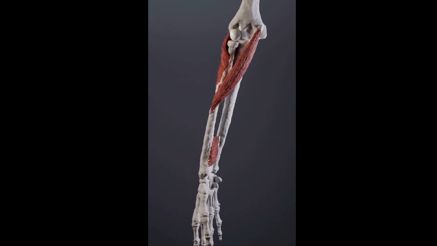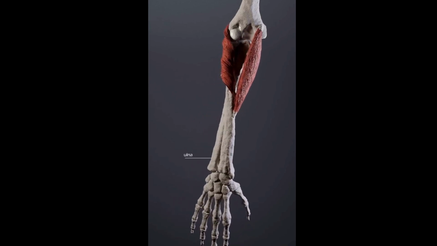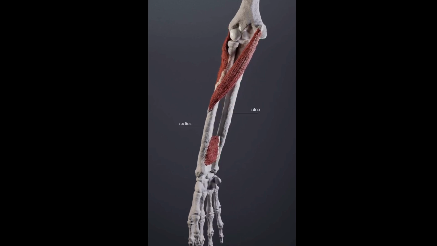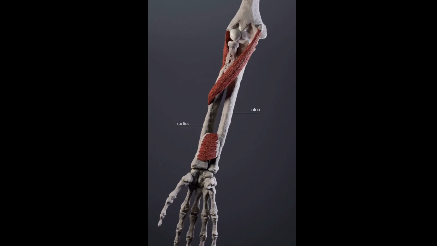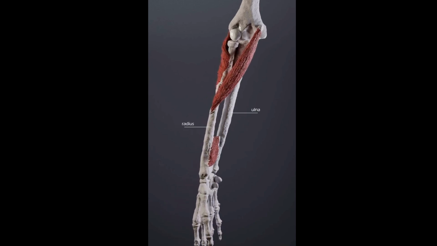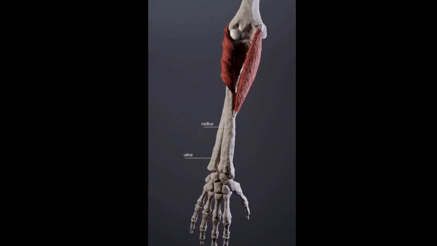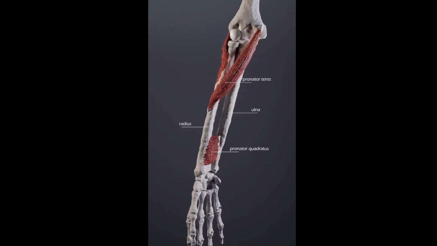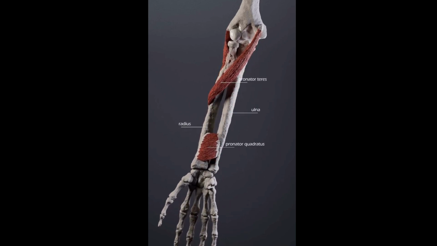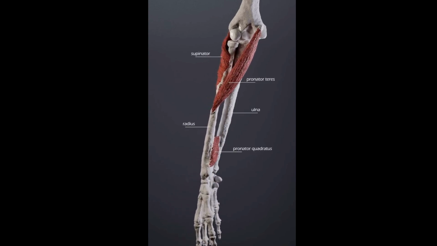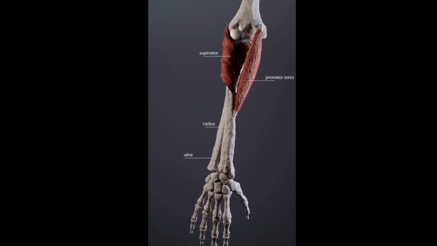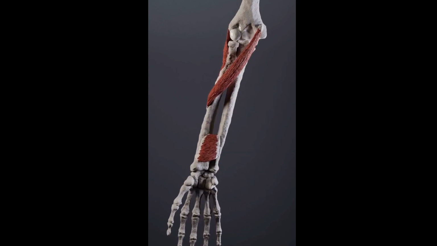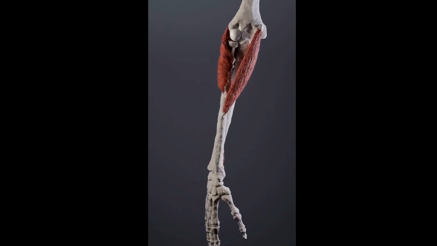Wrist pronation is the inward rotation of the forearm that turns the palm downward. This movement happens as the radius crosses over the ulna, mainly at the proximal and distal radio-ulnar joints. Two muscles, the pronator teres and pronator quadratus, work together to pull the radius over the ulna. To reverse this motion, the supinator muscle rotates the forearm back into a palm-up position. Now, let's go through how to measure wrist pronation.